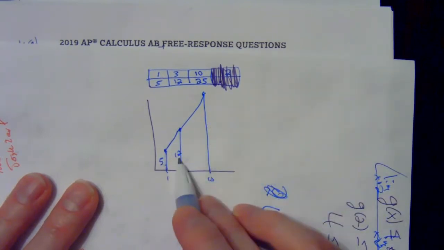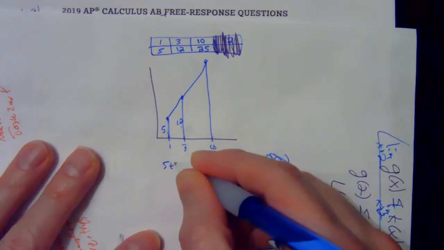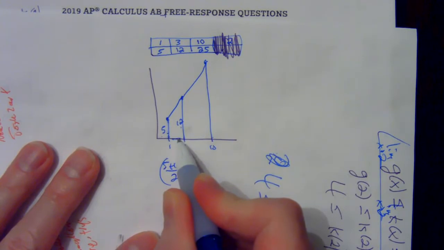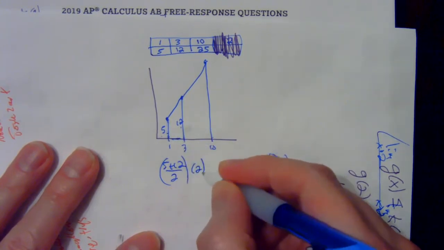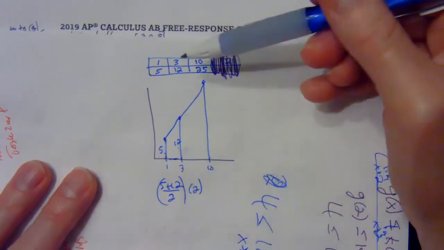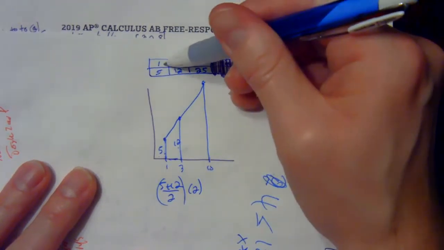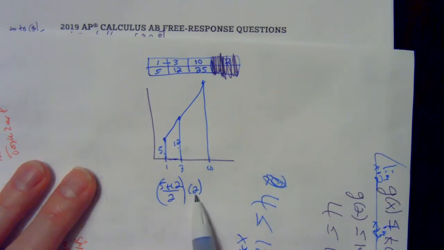So if I find the area of that, that would be 5 plus 12 divided by 2. And then you times it by the height, which is the distance between the 1 and the 3, which is equal to the 2 right there. Now, if you look at the table, what did I do? I did 5 plus 12 divided by 2, and then I times it by the distance between the 1 and 3, which was equal to 2.